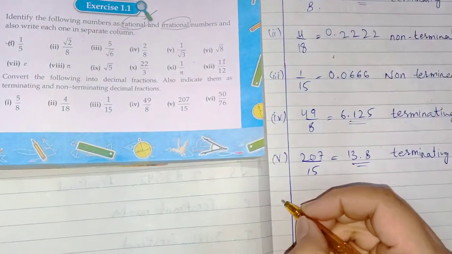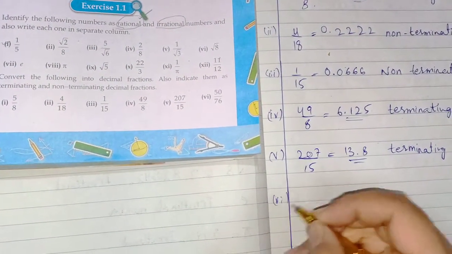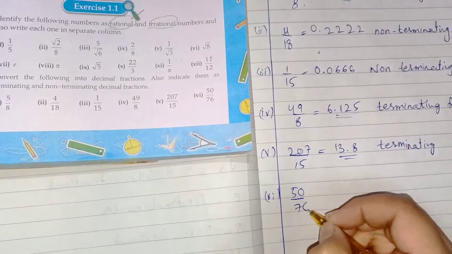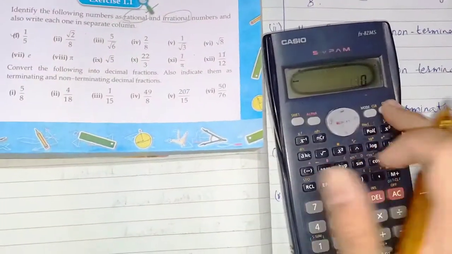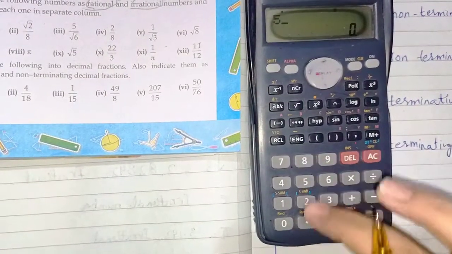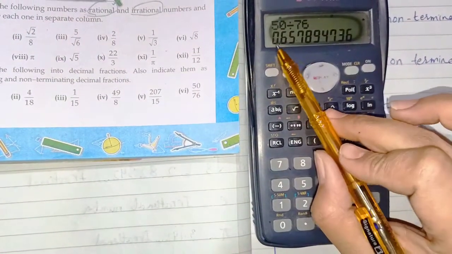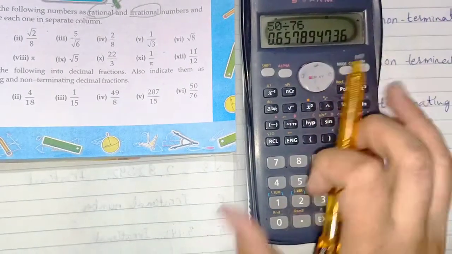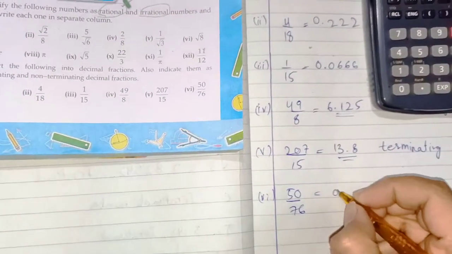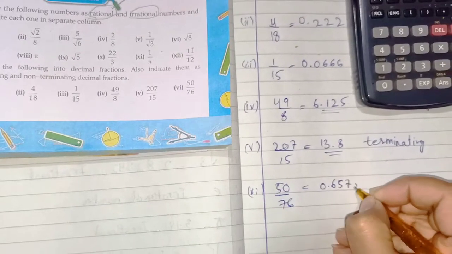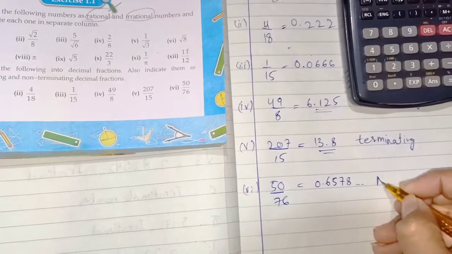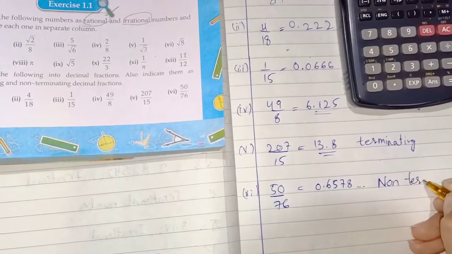50 divided by 76. Number 6, last question. 50 divided by 76 is 0.6578 and so many numbers. 0.6578 and onwards. So it is also a non-terminating decimal.